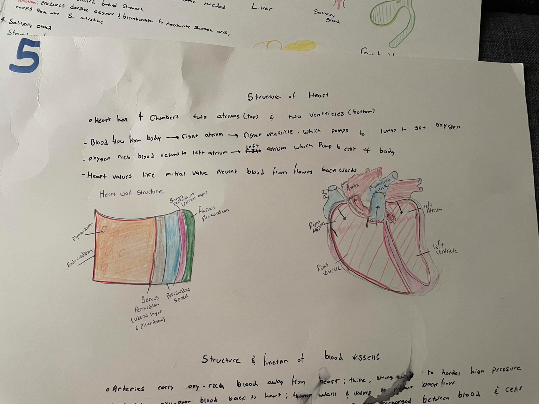The heart has 4 chambers arranged in 2 pairs. The upper chambers are called the atria, a single one is called an atrium, and the 2 lower chambers are called the ventricles. The atria receive blood coming into the heart, while the ventricles pump blood out of the heart.